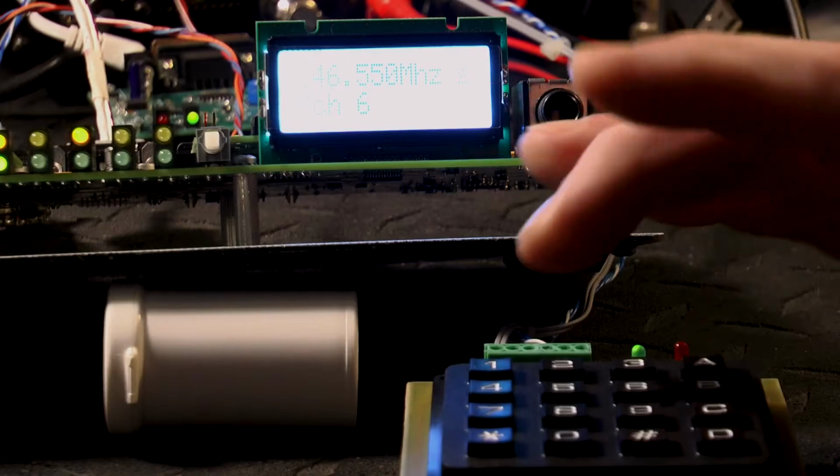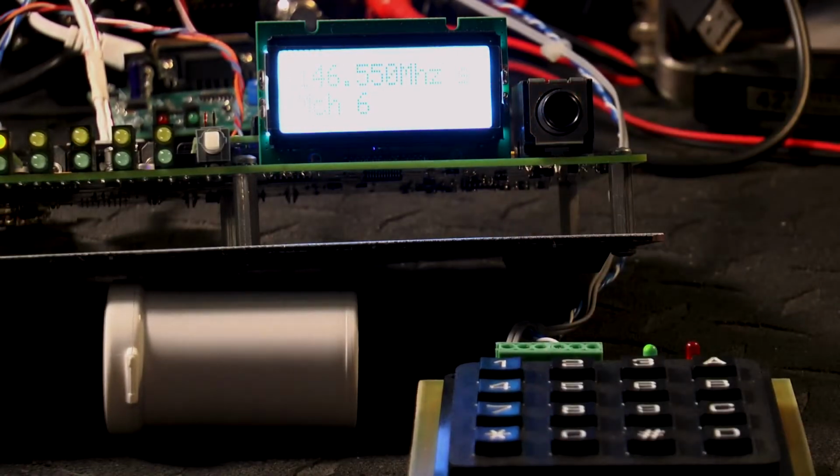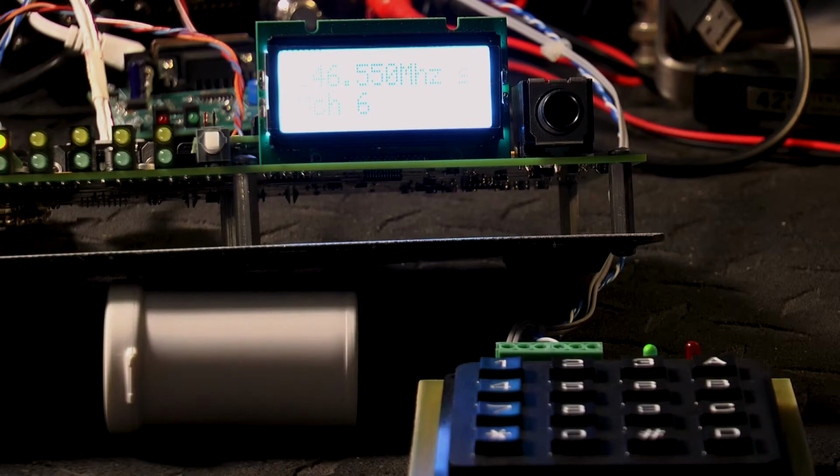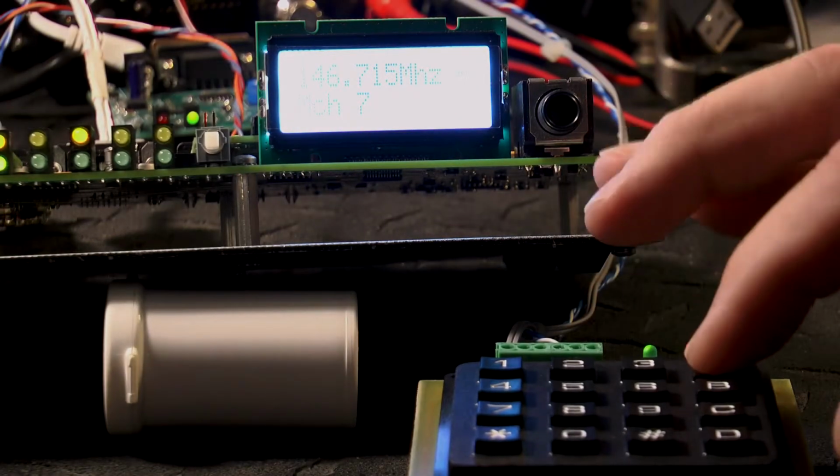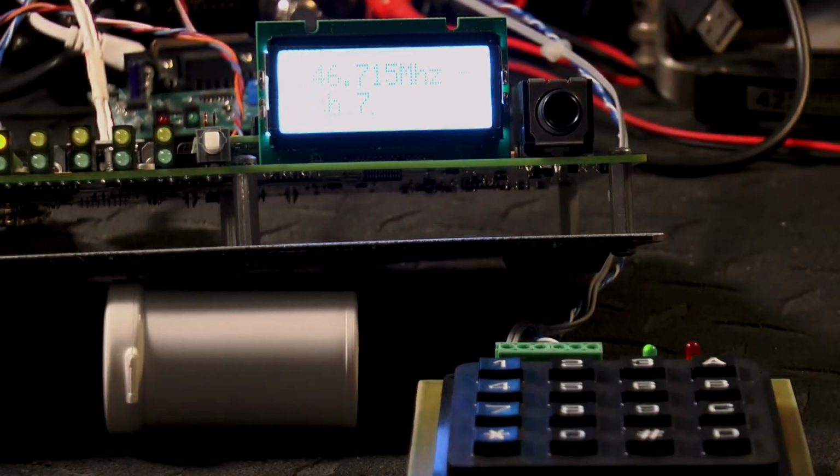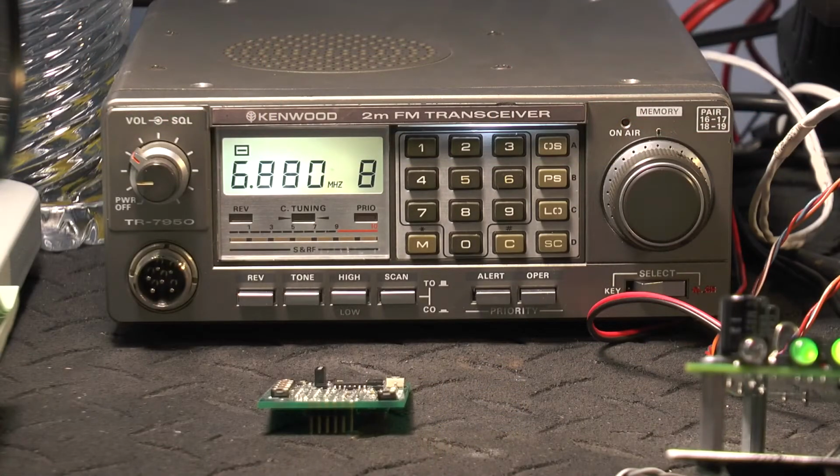Now we're going to test the voice module on the repeater controller. 146.550 simplex. It's kind of hard to see the readout the way the illumination is. 146.715 minus. So I'll move it over to the 7950 so you can see the readout. 146.880 minus.